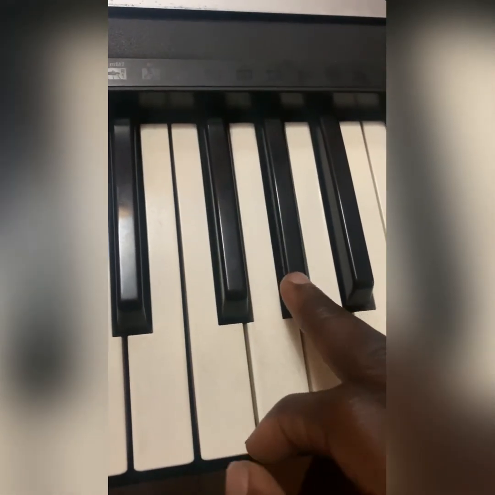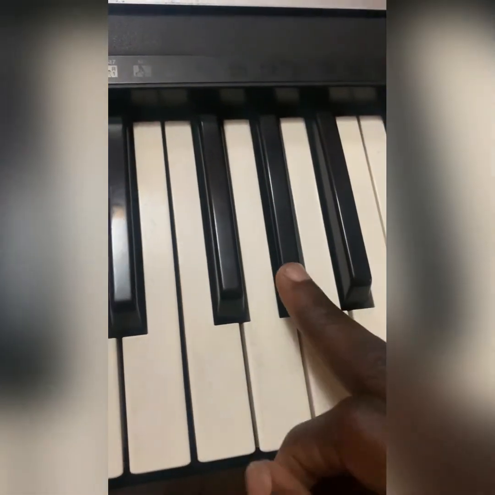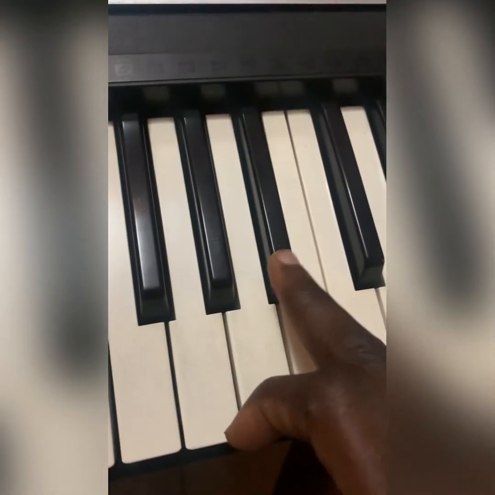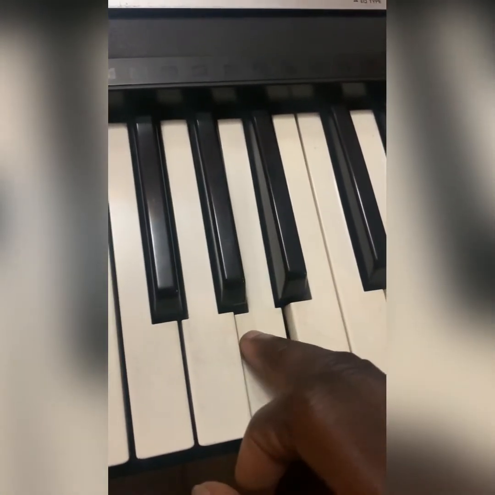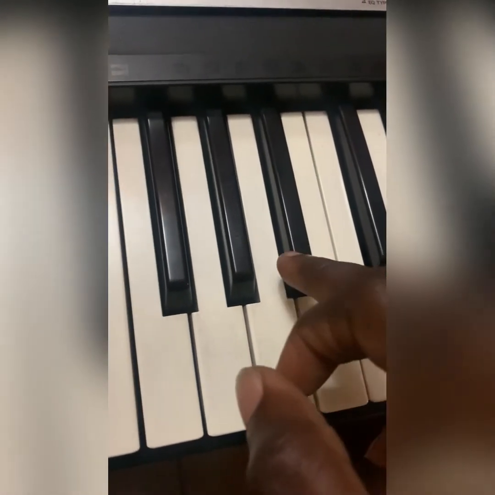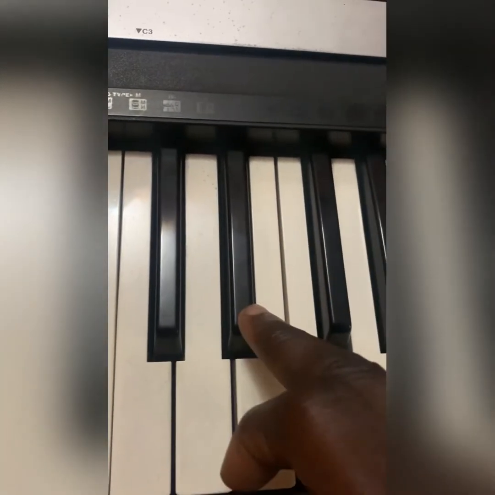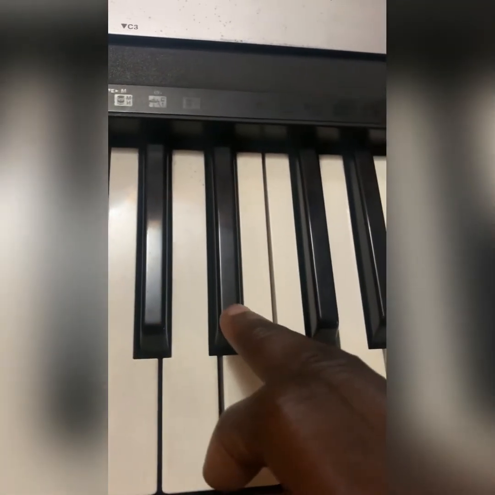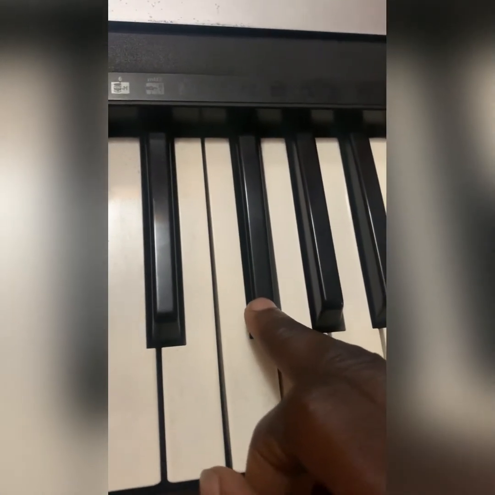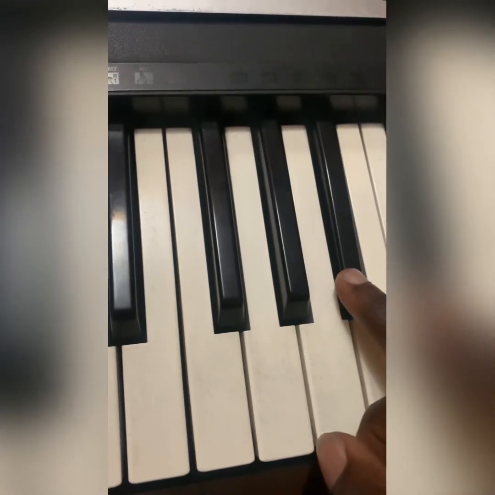Now we go to this other key. We want to know this key. This is what? G sharp. And if you want to lower A, it turns to what? A flat. Same thing for this. Want to raise this key, it turns to A sharp. And if you want to lower this B, it turns to what? B flat. So you see that this key is C sharp or D flat, D sharp or E flat, F sharp or G flat, G sharp or A flat, A sharp or B flat.